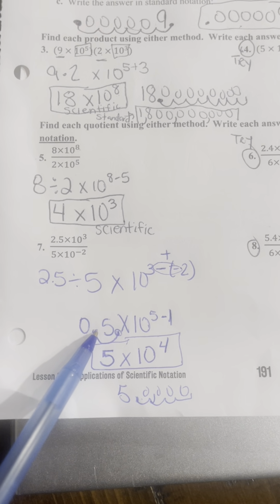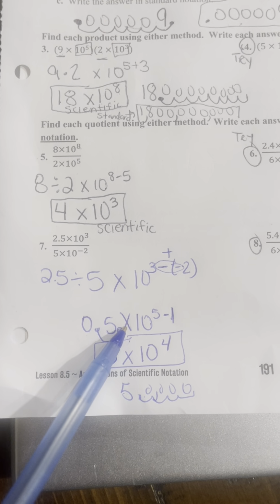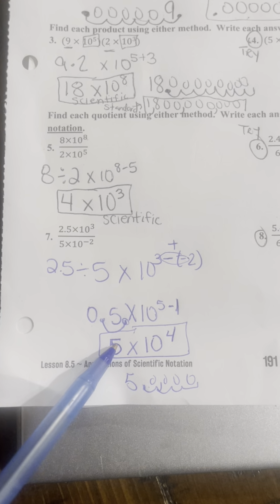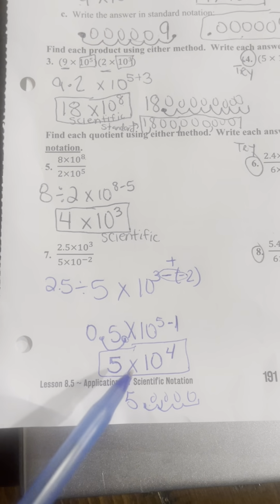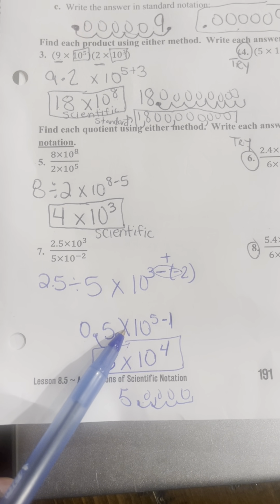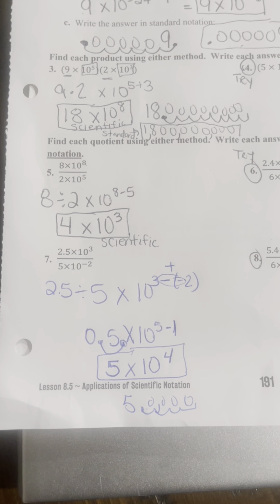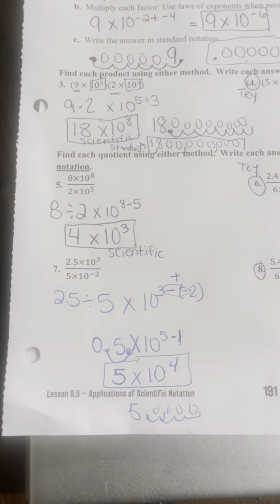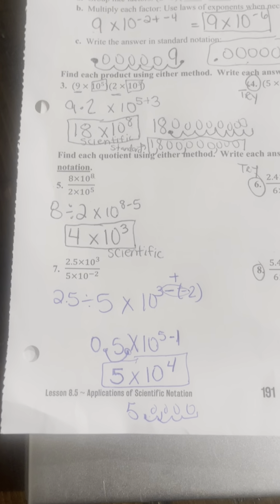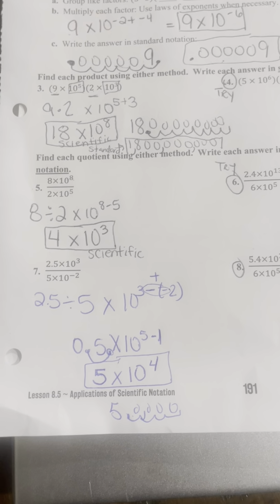So I had to move my decimal back 1 so that now I had 5 in front of the decimal. All right. So since I had to move back 1, when you move back, you got to take back what you moved. So that means you got to subtract. That's how you can remember that. When you move back, you got to take back what you moved.